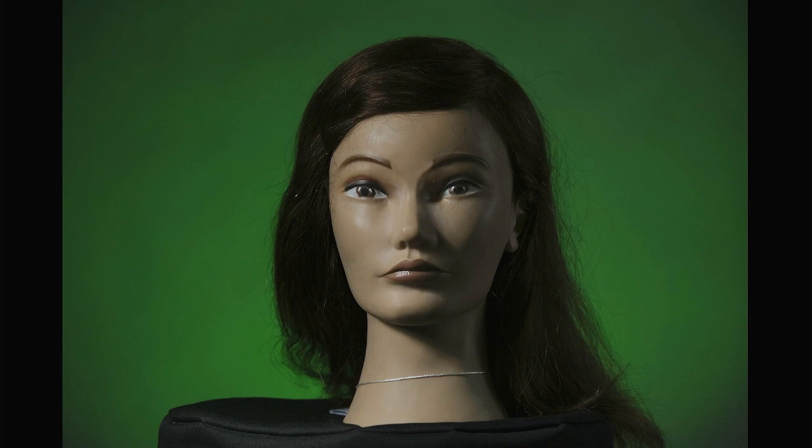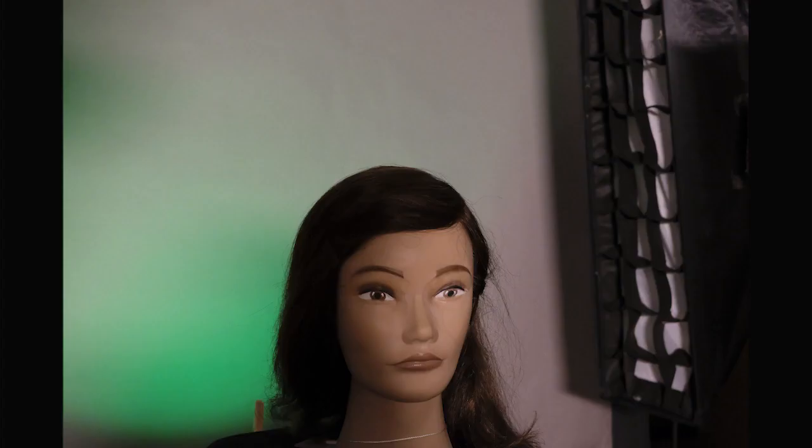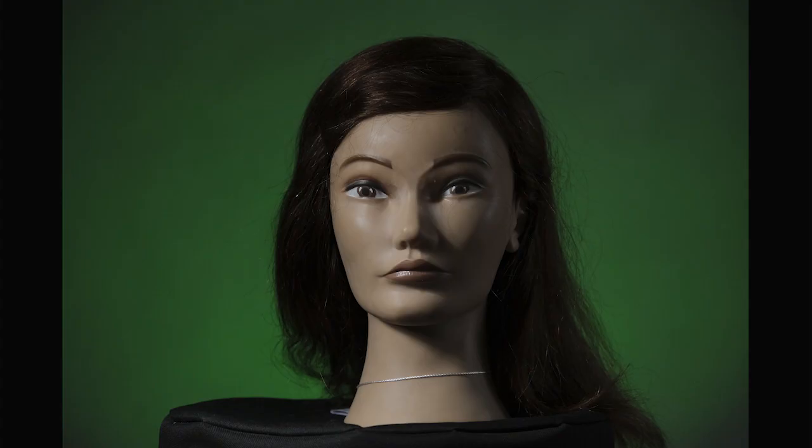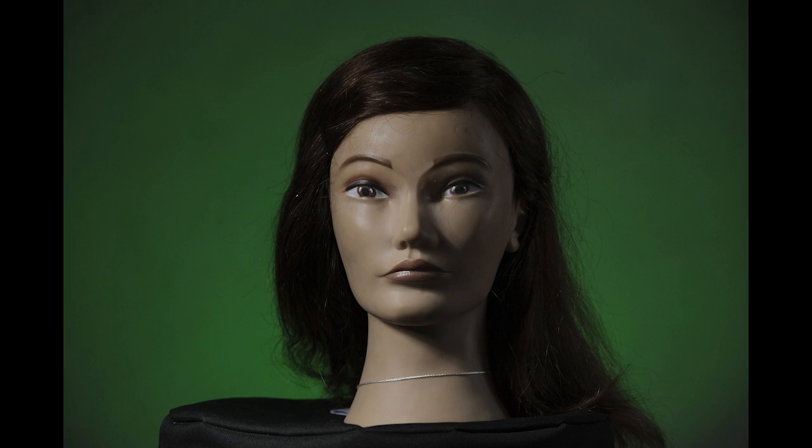I have the strip light we saw earlier in the presentation with the egg crate grid snapped into it to really tighten up the lighting pattern and keep that pattern where I want it to be. This light is behind the model, and I don't want it spilling on the background, and I only want a little bit of light falling onto the model's hair. And we'll go ahead and activate that light right now.